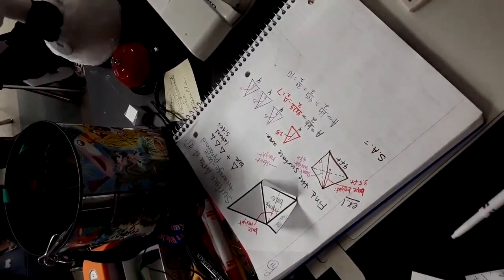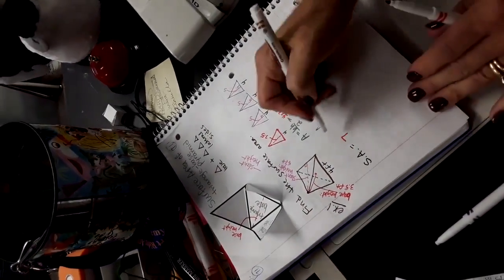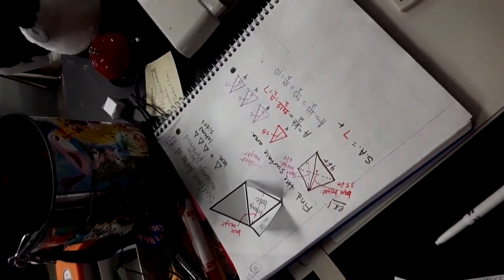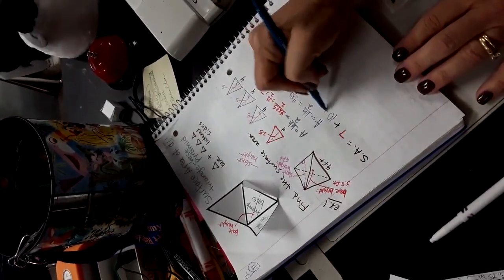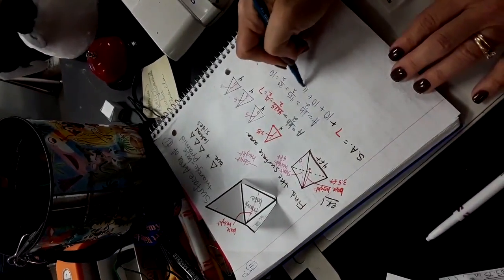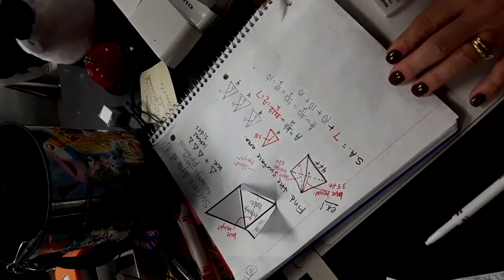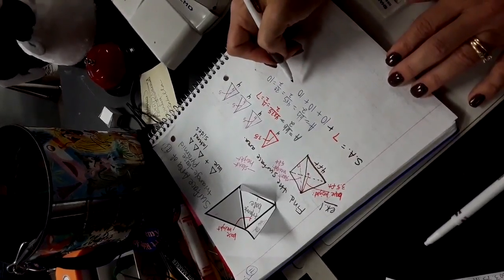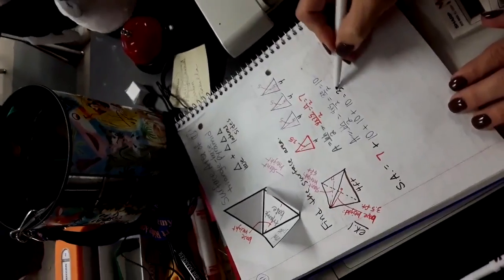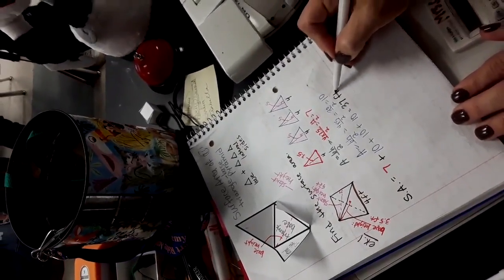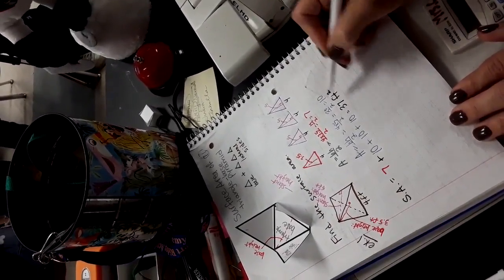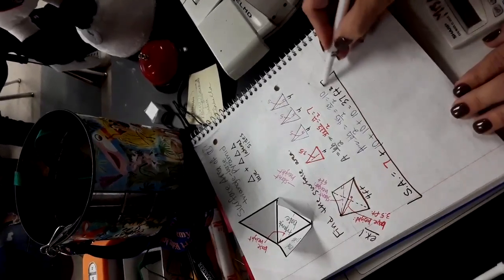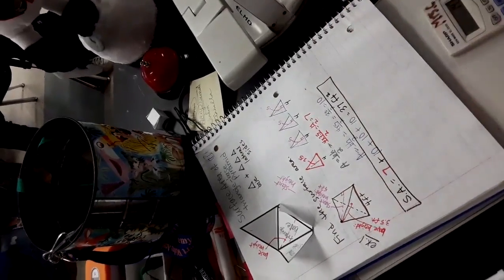Okay, so we're going to need 7 plus what, guys? 7 plus 10 plus 10 plus 10. Good. 37. You got it. That's so easy, right? It's not that bad. It's just kind of new. Put a box around it because that's the answer.